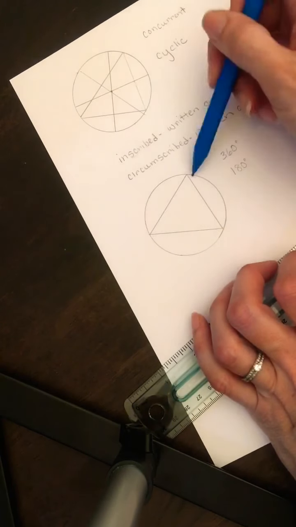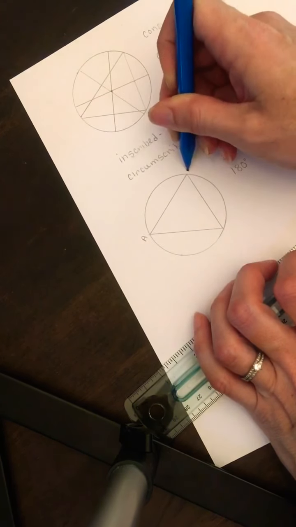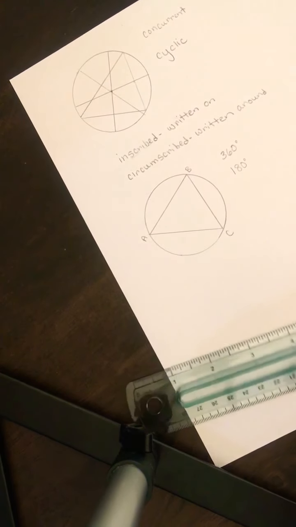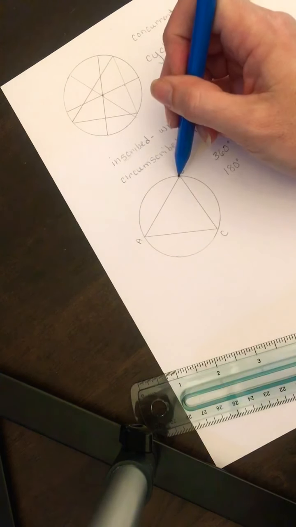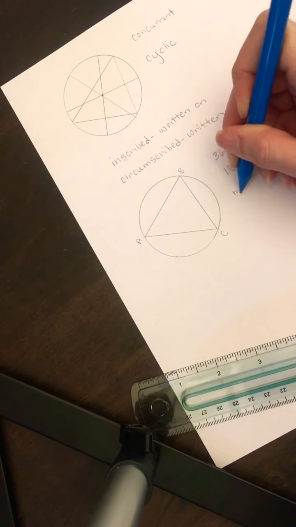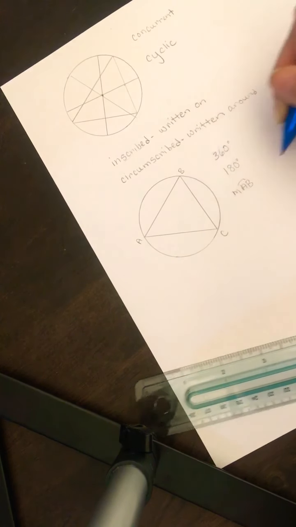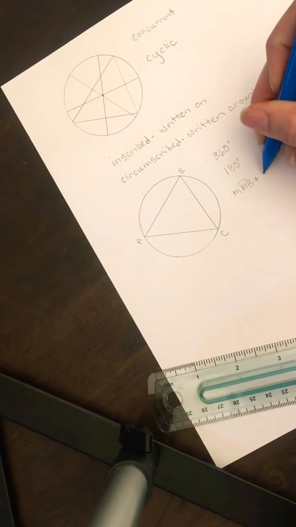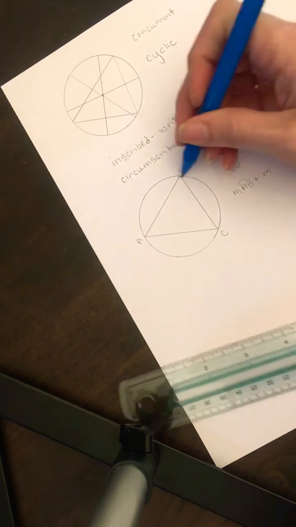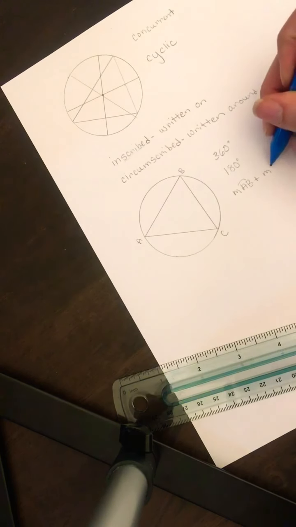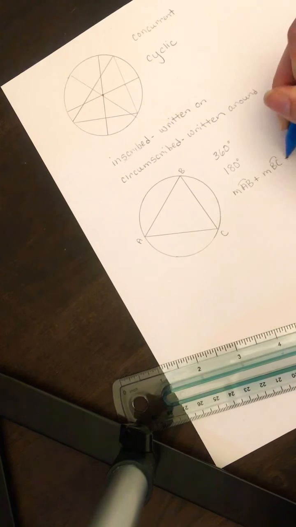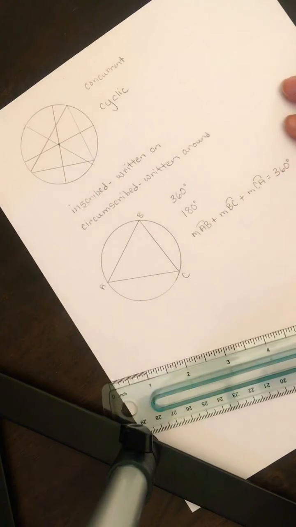So if we think about these all together, let's call this A and B and C. So the measure of arc AB, plus, we had this arc addition postulate, plus the measure of arc BC, plus the measure of arc CA there, is going to equal 360 degrees. That's my whole circle.